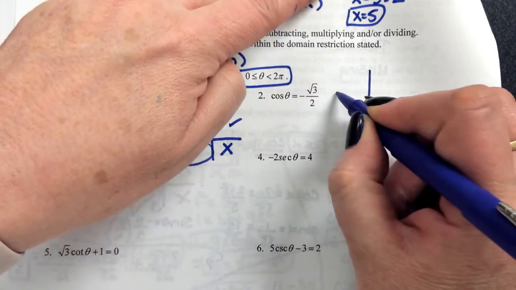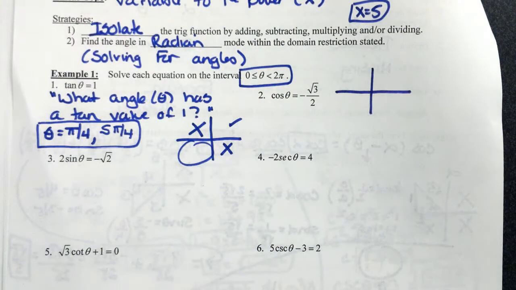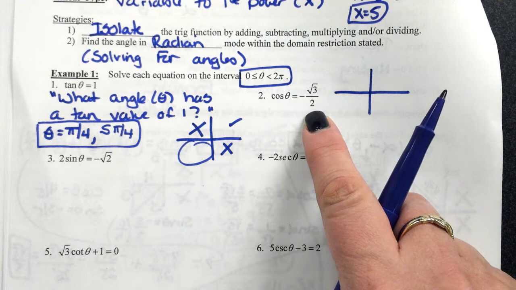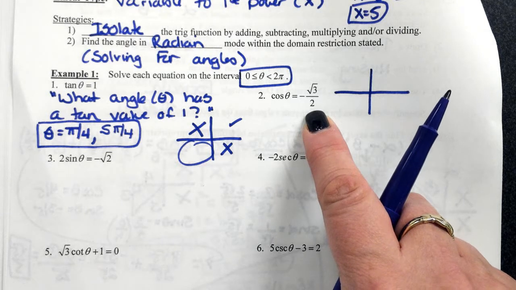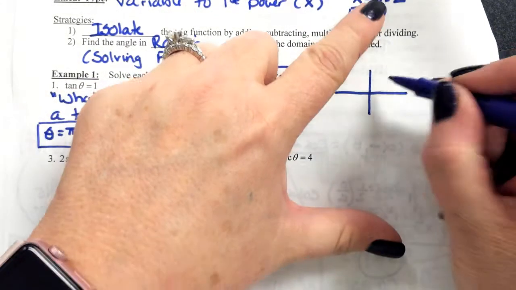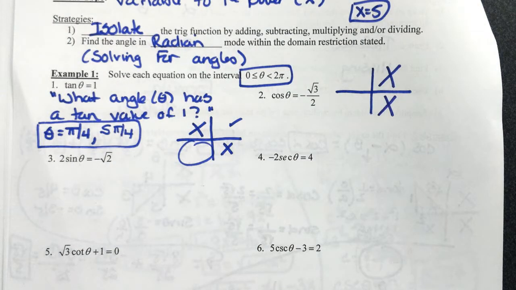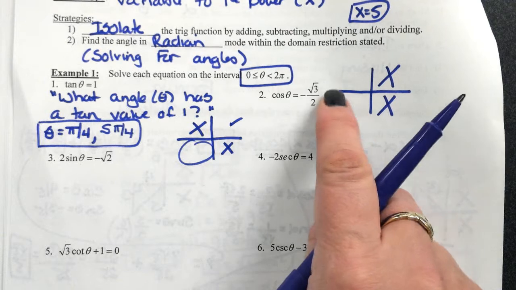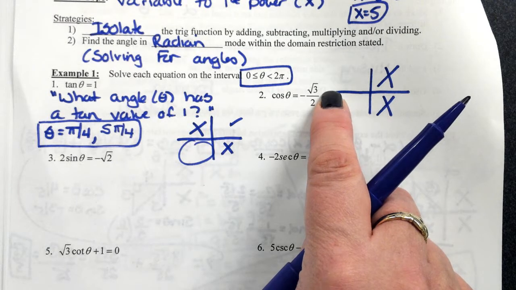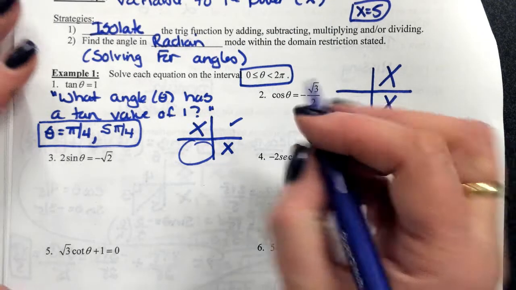So now let's take a look. And again, the question you're asking yourself is what angle has a cosine value of negative square root 3 over 2? Well, again, get your location. Where is cosine negative? Since square root of 3 over 2 is negative, where is cosine negative? 2 and 3. So I know I'm not going to be looking for angles in quadrants 1 or 4. So always know your location and where you're looking for your angles. So now what angle in quadrant 2 has a cosine value of negative square root 3 over 2? 5 pi over 6.